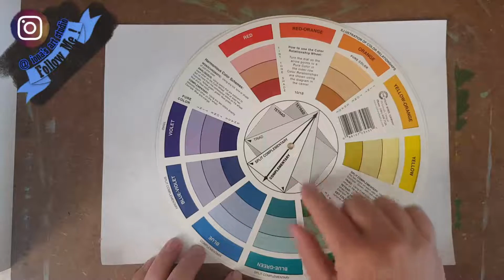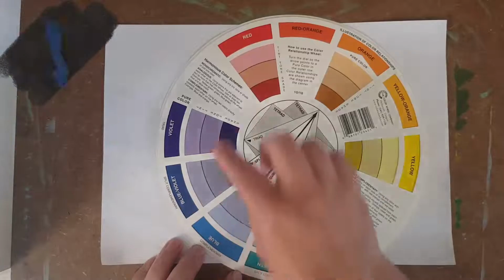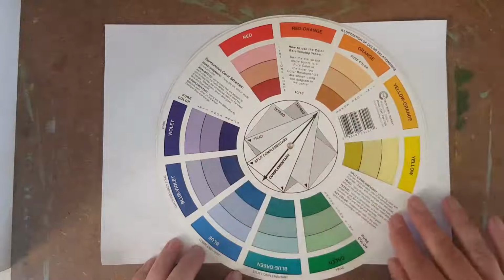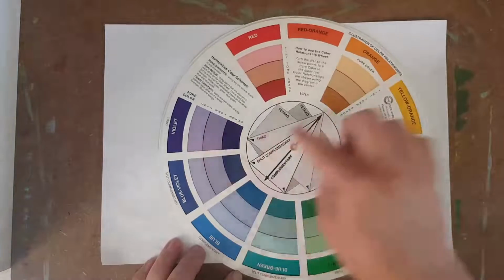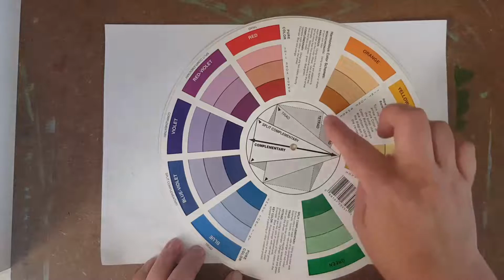And then you've got your triad colors. That's 3 colors in between each. So your violet and your green and your orange, which is also your primary colors, or secondary colors, depending on where you point it. And there's also a tetrad.